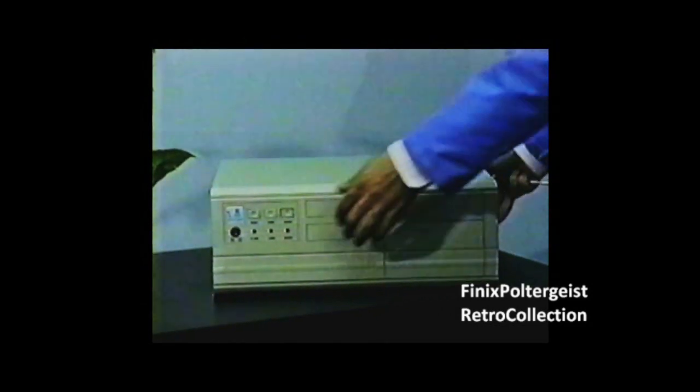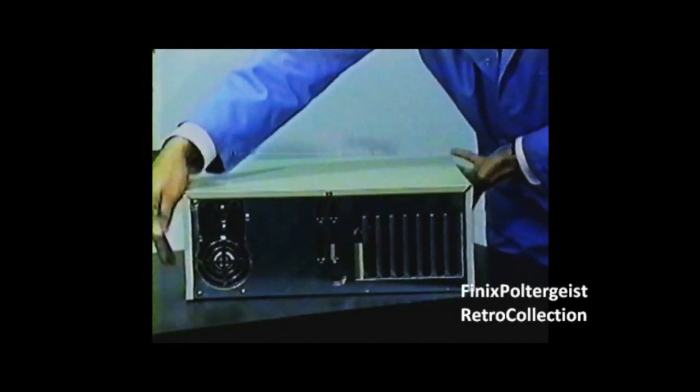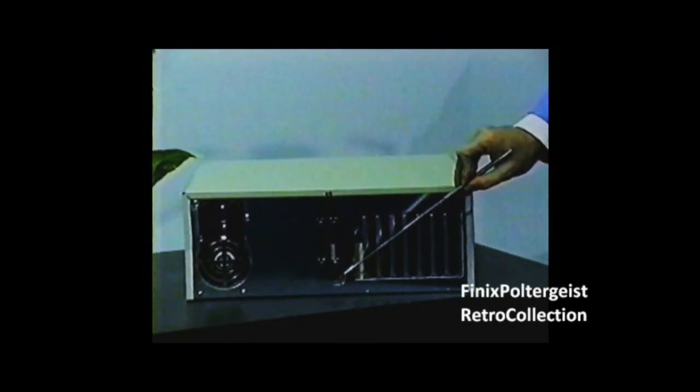It has adequate room for floppies, a hard drive, and expansion room for an additional hard drive, tape backup, or a CD-ROM. In the back, this case has 8 expansion ports. Also, here is the keyboard socket and the power supply.